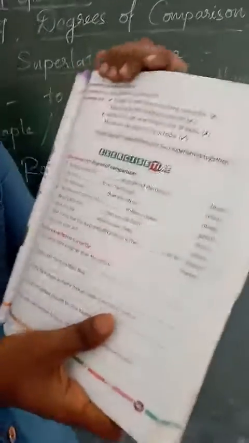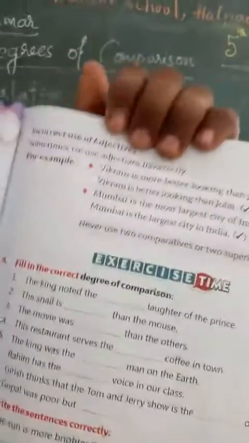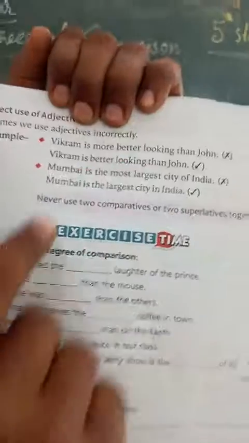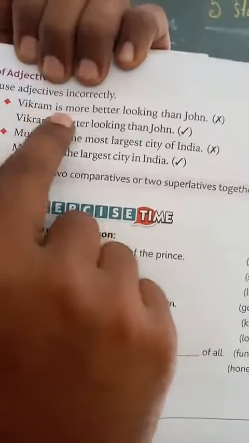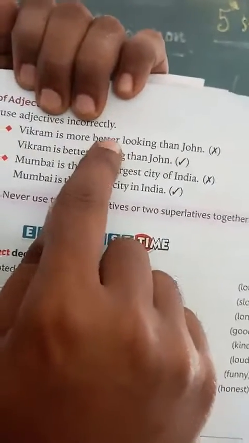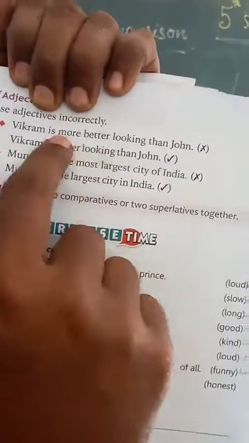Here there are some incorrect uses of adjectives, very important. Sometimes we use adjectives incorrectly. "Vikram is more better looking than John." See, good, better, best. So better should be used in the comparative degree.